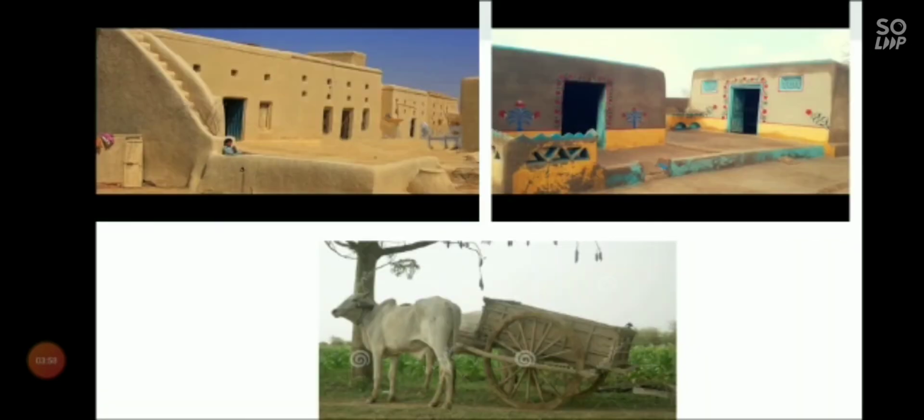Now my dear students, look here. By looking at these pictures, you can see that these houses are made of mud. And where can we see the mud houses? In the city? No. Mostly the mud houses are constructed in the village. So the people in the village build mud houses. Look here how clean they keep their houses.